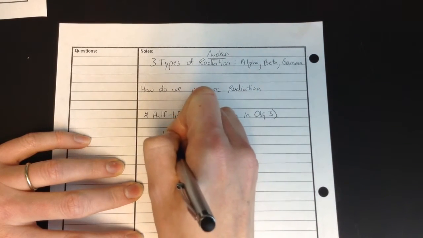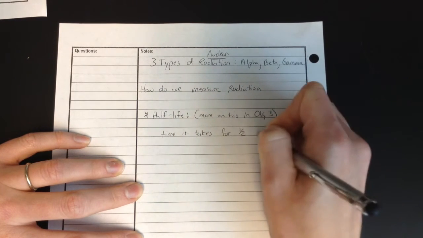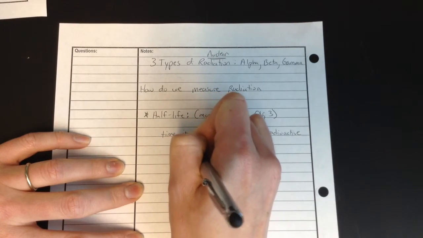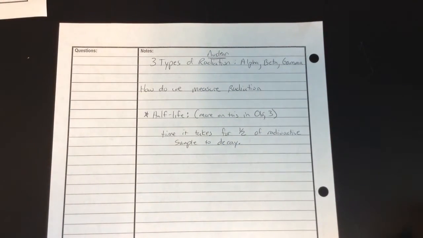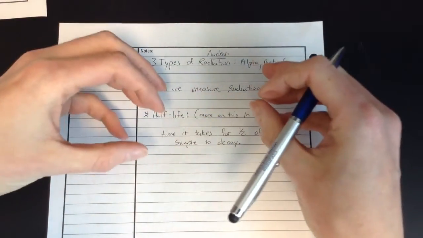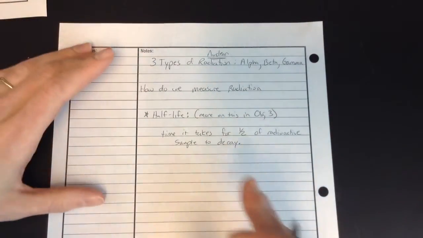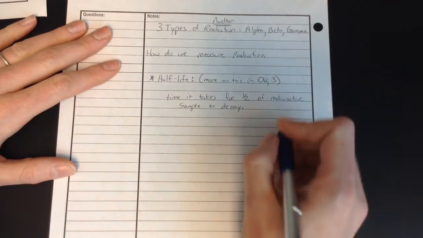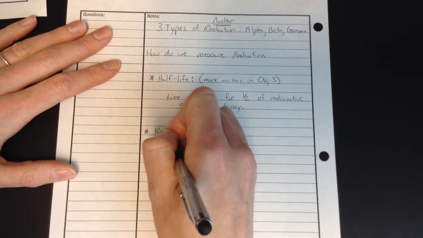A half-life is the time it takes for half of a radioactive sample to decay, and that's something really super special, and we'll talk more about that there. But basically the idea is if you have all these radioactive atoms, some of them will become not radioactive and some of them will stay. And the time that it takes to get to half of them no longer being radioactive, that's what we call a half-life.